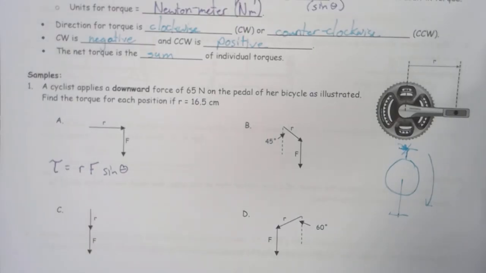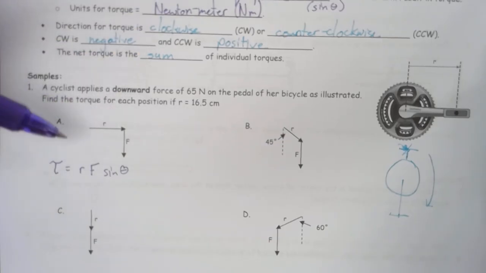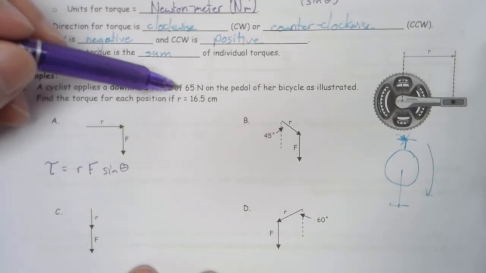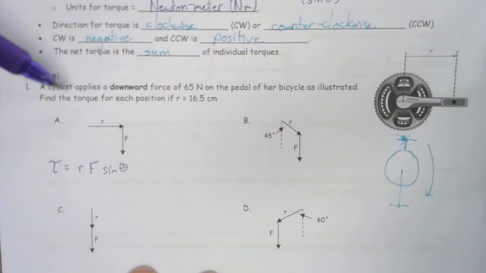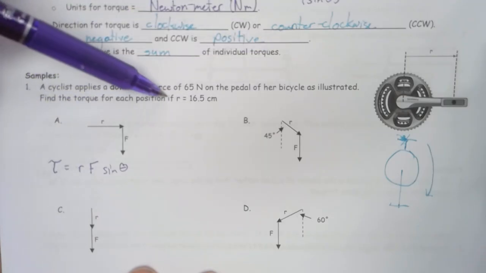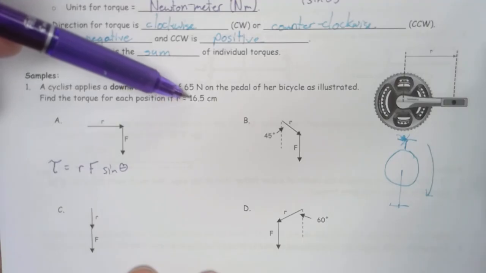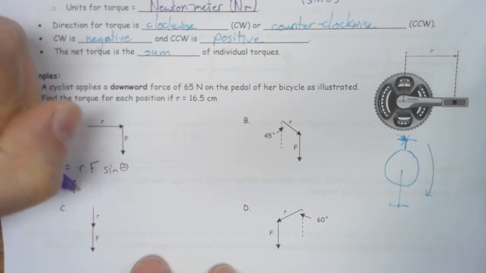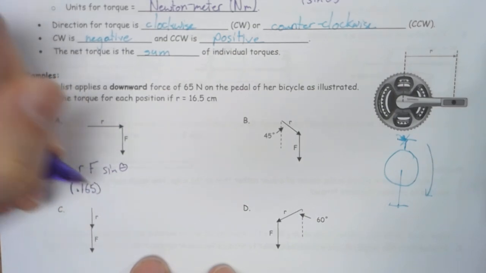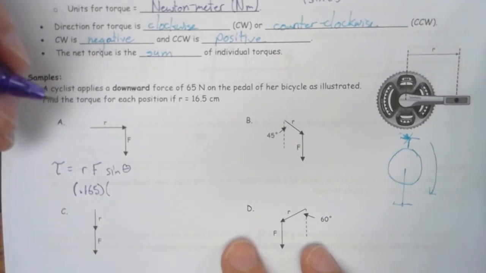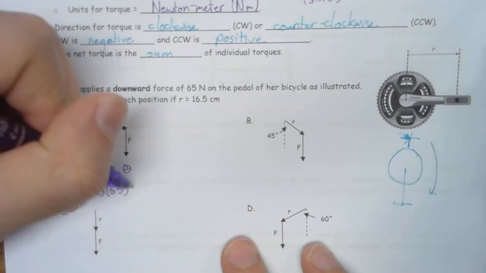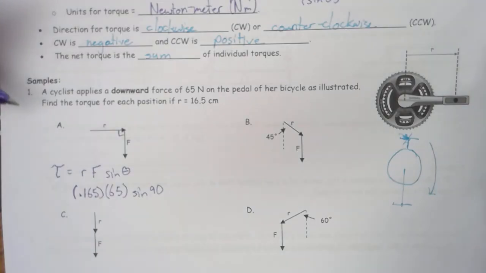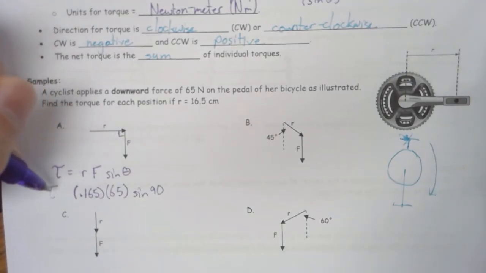These questions, however, deal with the angle at which we're at as we go through the bicycle push, RF sine theta. So the cyclist pushes downward 65 newtons, pedals her bicycle as illustrated. Find the torque for each position if the radius is 16.5 centimeters. So what's the radius? 0.165. Good. What's the force? 65 newtons. And sine of, what's the angle? 90. Sine 90. That's just one.